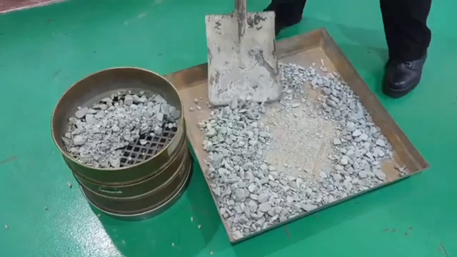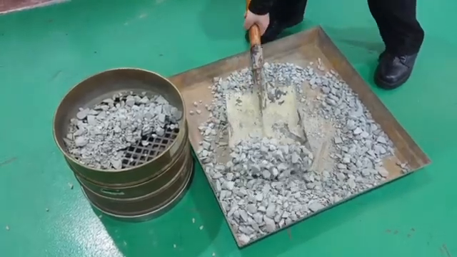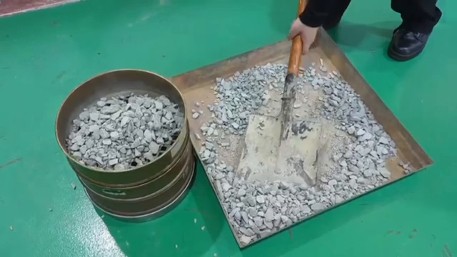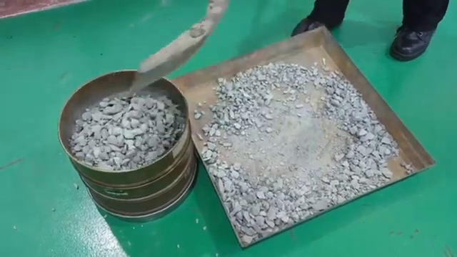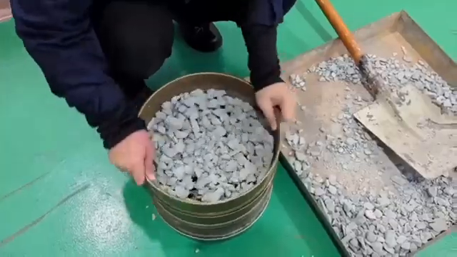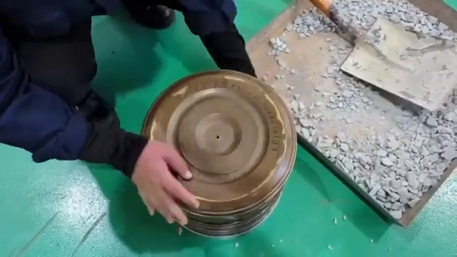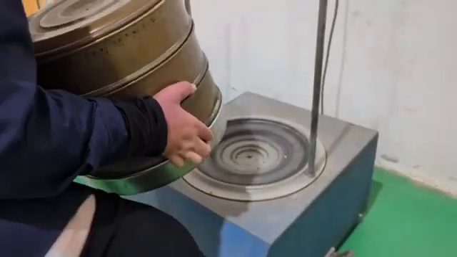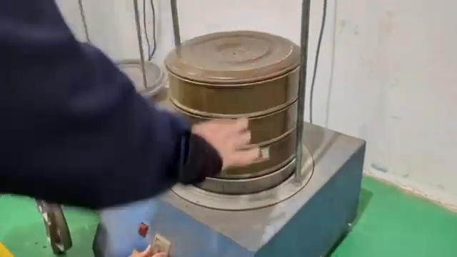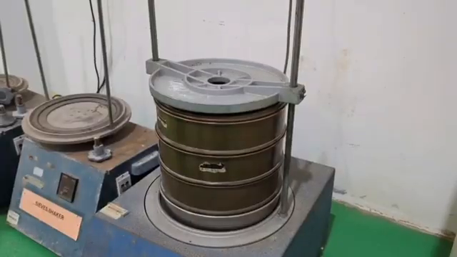So we need to put all the aggregates in the sieve so we can sieve the whole sample in the tray. We use the test sieve machine to sieve the whole sample for 5 minutes.